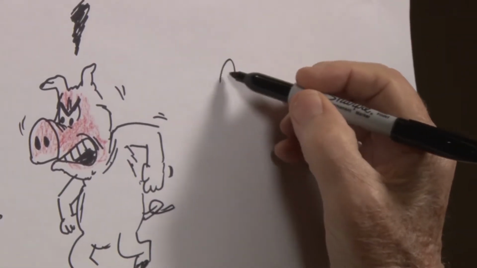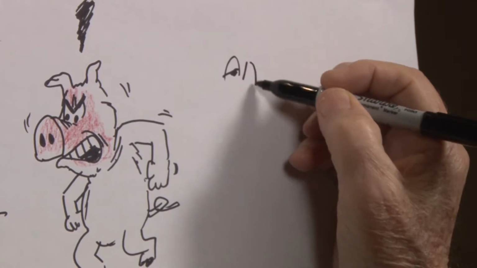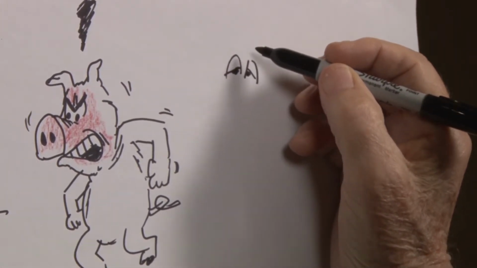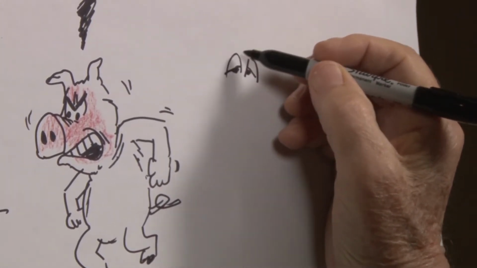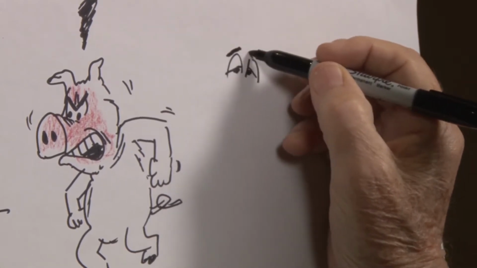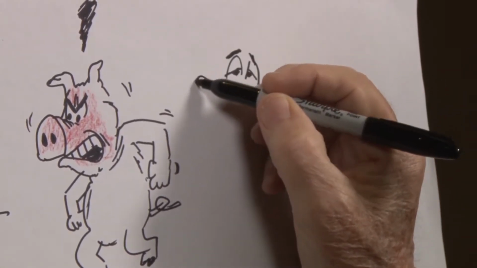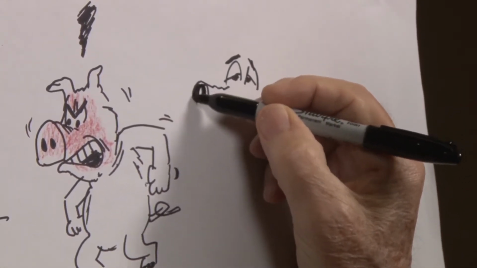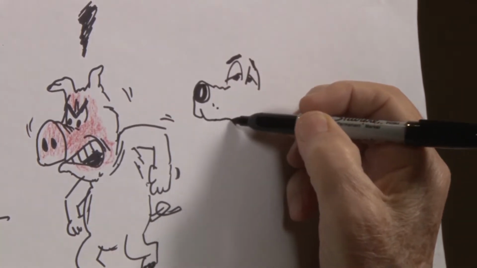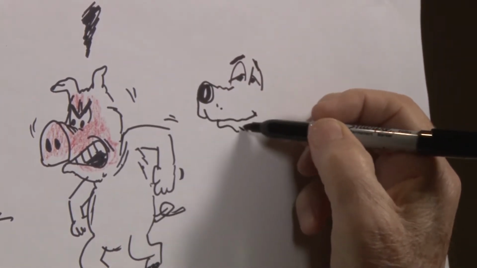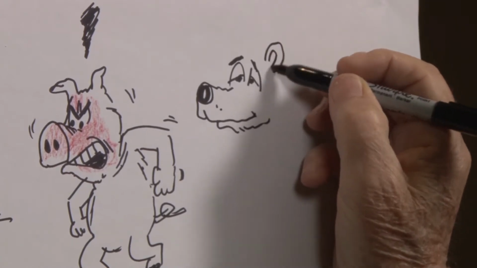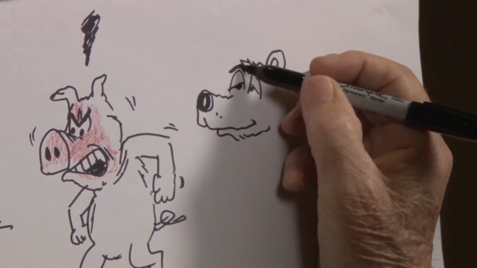Well, I'll start with the eyes, as I did earlier with the rabbit and the dog. He certainly looks sleepy, doesn't he, so far? Looks like he's getting ready for a long winter's nap.